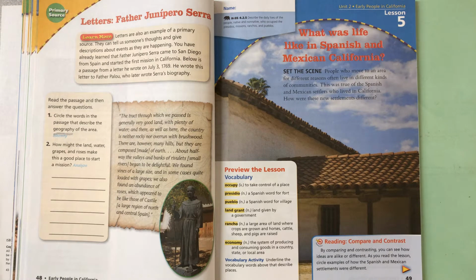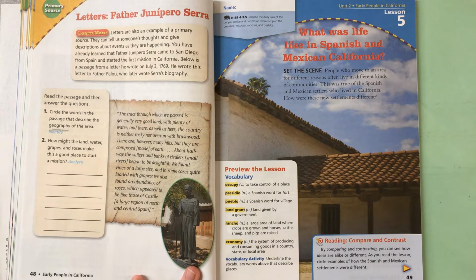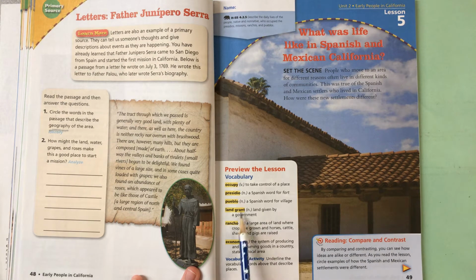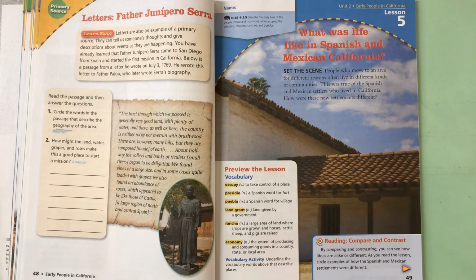missions as well. So our vocabulary, our first word is occupy. Occupy. You try it? Good. It is a verb and it means to take control of a place. So for example, the Spanish came in and they began to occupy the areas around the missions. Then Mexican settlers came in later getting land grants, and they began to occupy areas of California.